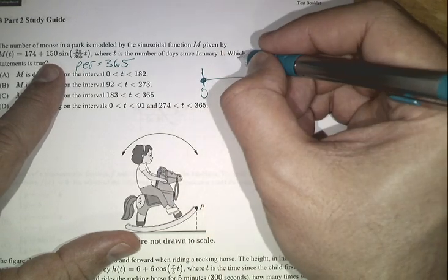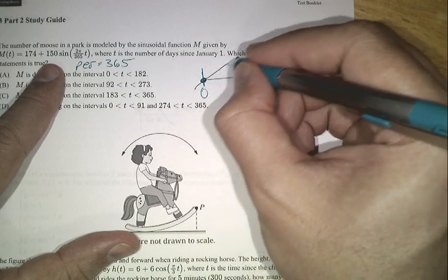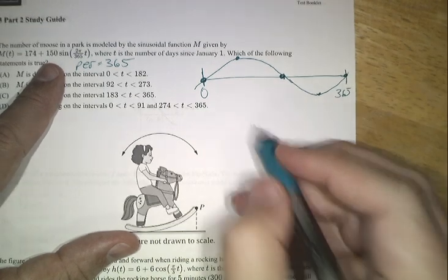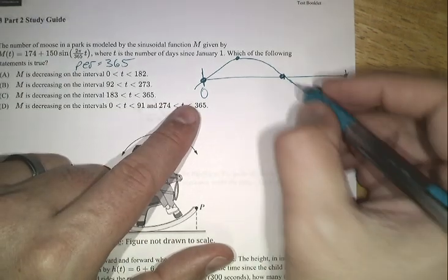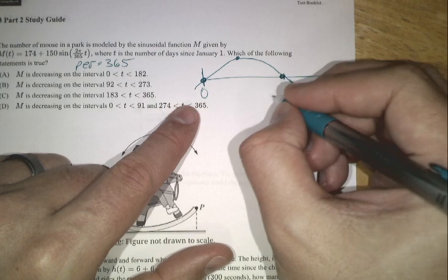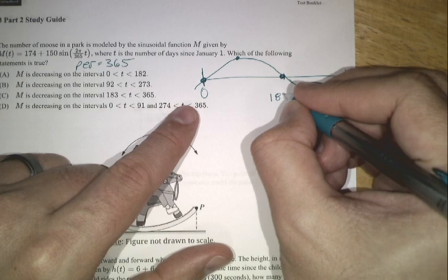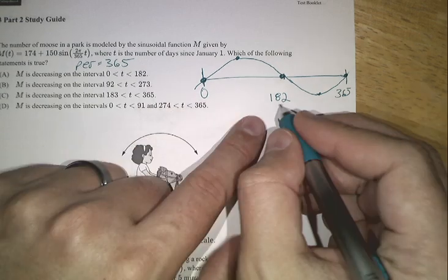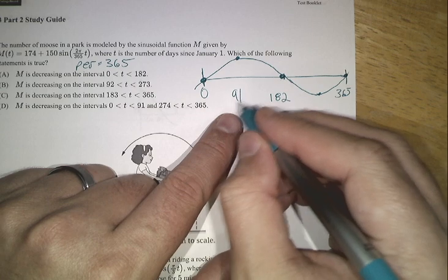And since it is positive, there'll be a max here and a minimum here. So it should go like this right here. Now, each of these points is 1/4 of the period. So from here to here, this would be day 183-ish, half of 365. Half of this is 91. So this should be day 91.